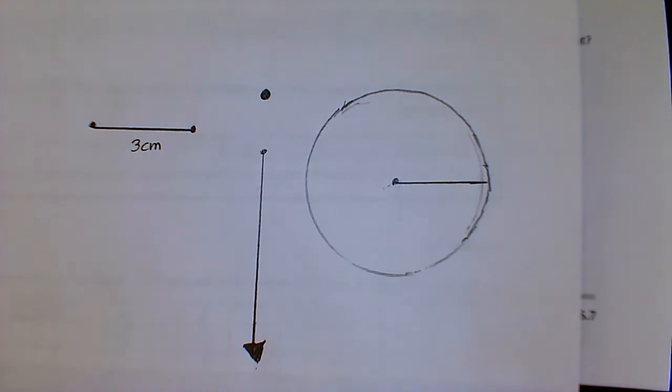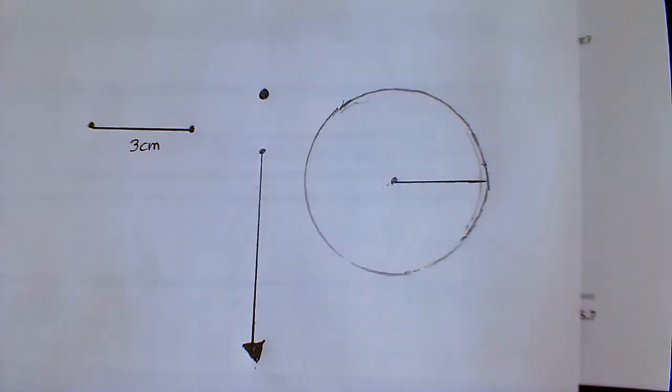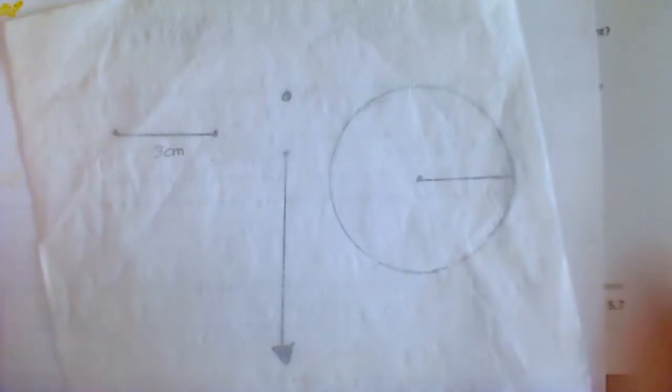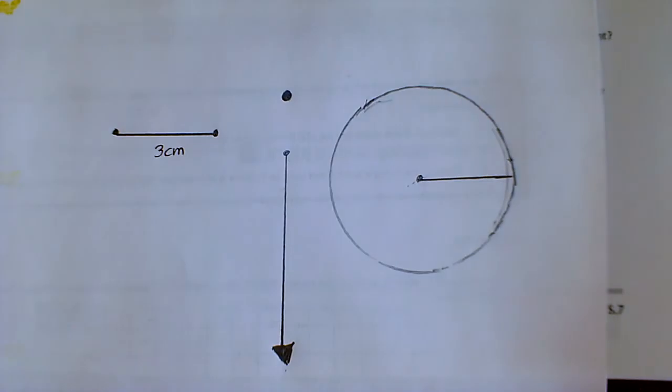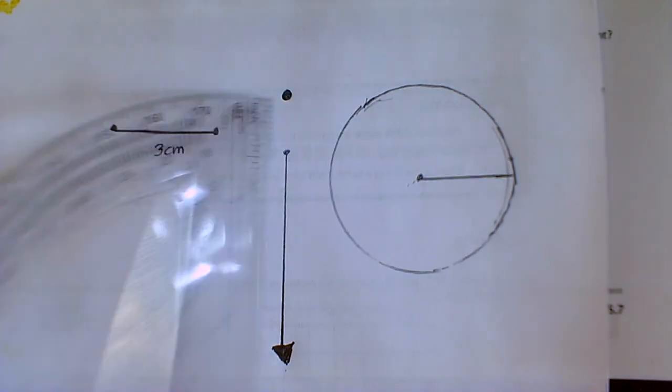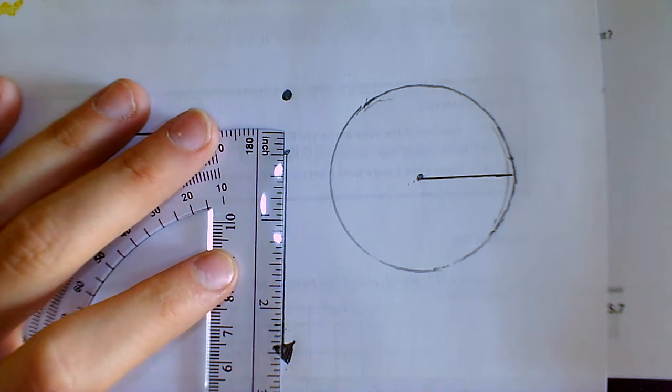With my tracing paper, again, I need to make sure that all of my figures can fit on one piece of tracing paper. I also need to extend the line through that vector.